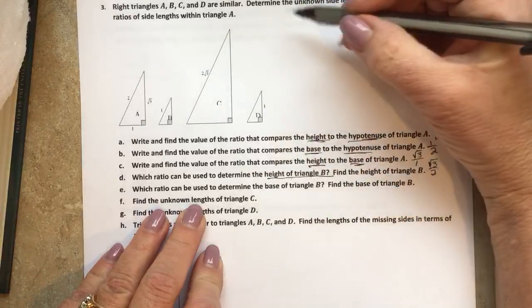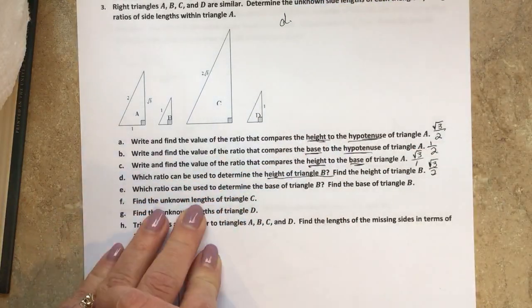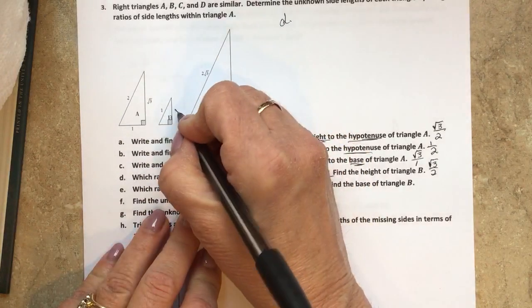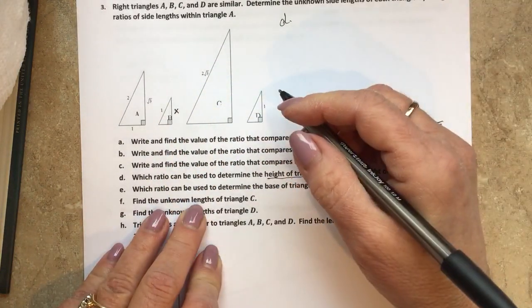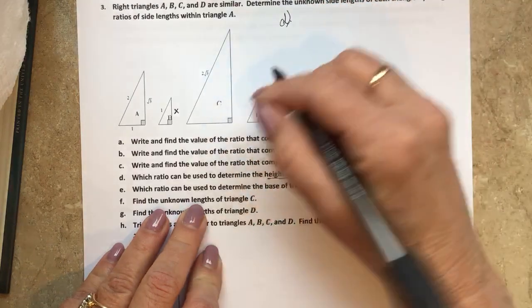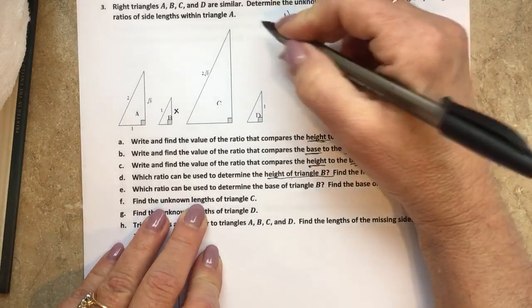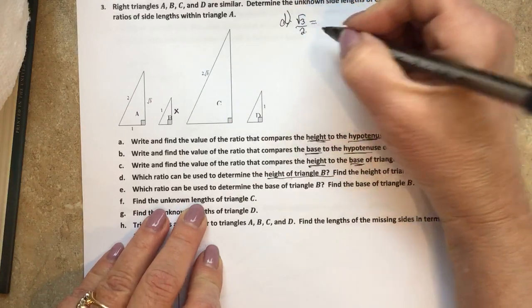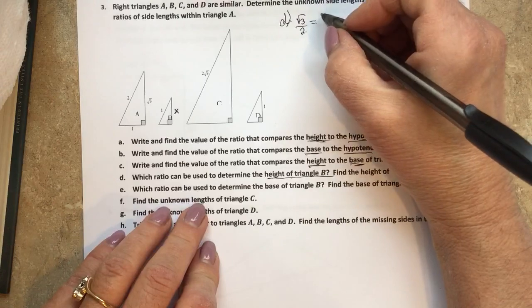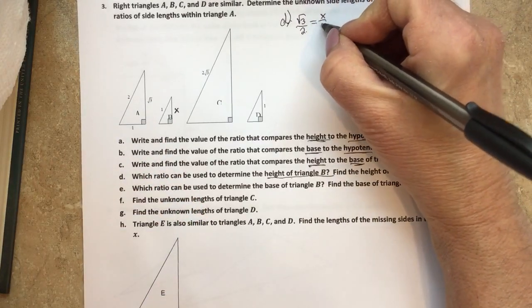Okay, now I'm going to come up top here and do D. All right, so I'm going to call this X. So if I'm going to use rad 3/2, so that's height to hypotenuse, equals height to hypotenuse, because we have to do the corresponding, X over 1.